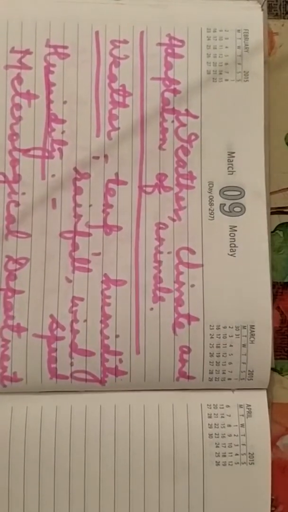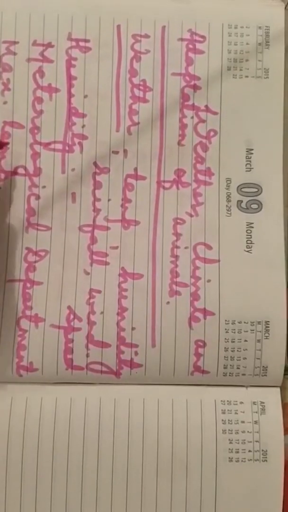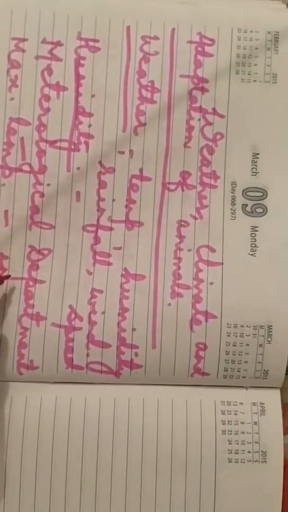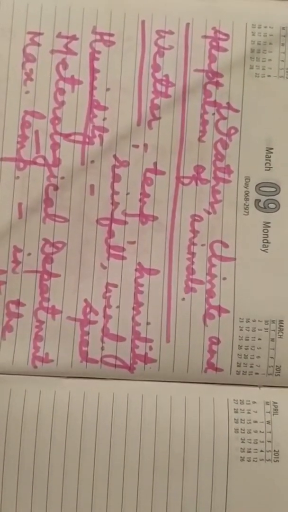Then the maximum temperature of the day generally occurs in the afternoon. Then, what about the minimum temperature? The minimum temperature generally occurs in the early morning. So, when is the maximum temperature recorded? It is recorded in the afternoon, whereas the minimum temperature is recorded in the early morning.